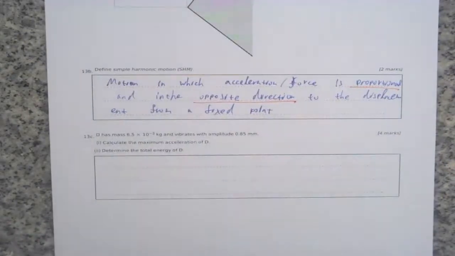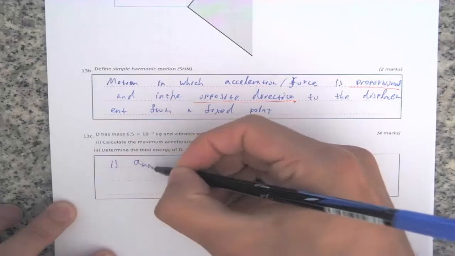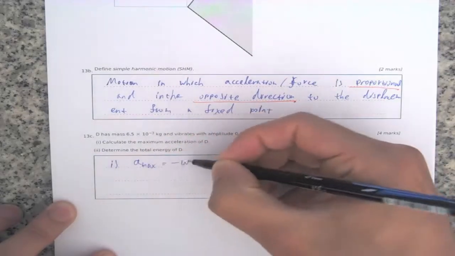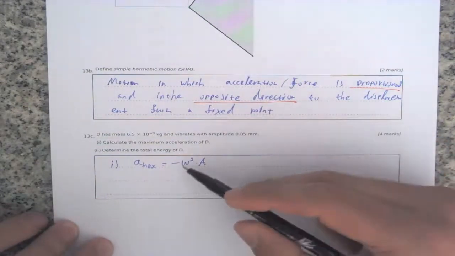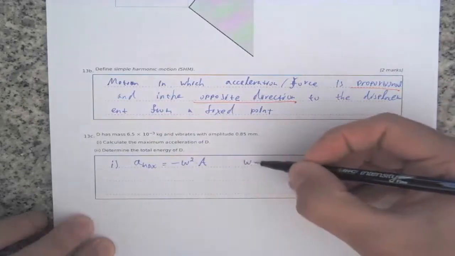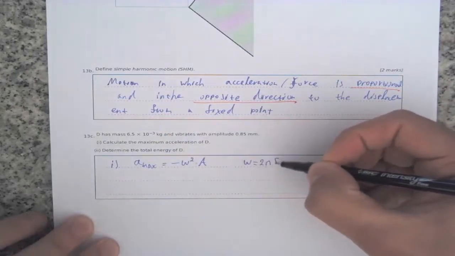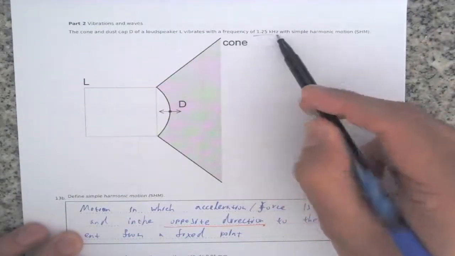13c. D has a mass of 6.5 times 10 to the power of -3 kilograms and vibrates with an amplitude of 0.85 millimeters. Calculate the maximum acceleration of D. Number 1, super simple. We need to calculate the maximum acceleration, which is given by this formula, minus omega squared times A. Of course, here you are missing omega, but you can calculate it: omega is 2 pi f, and you have the frequency, 1.25 kilohertz.